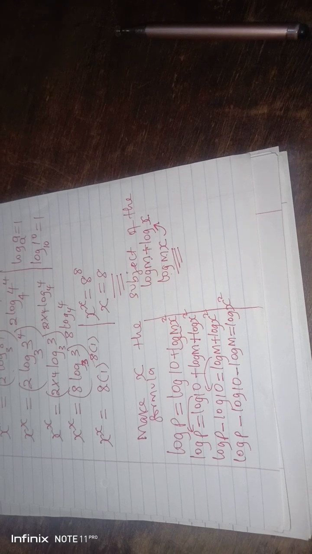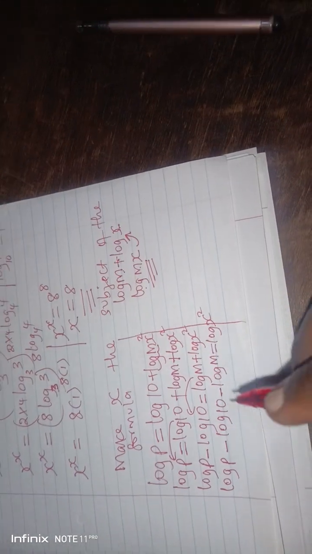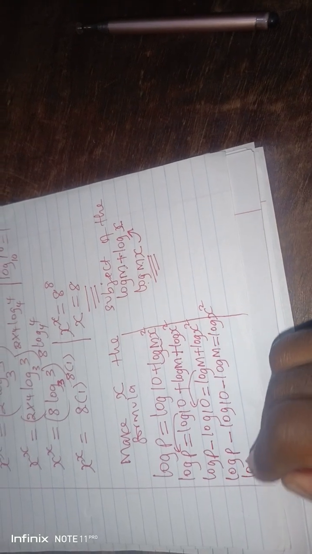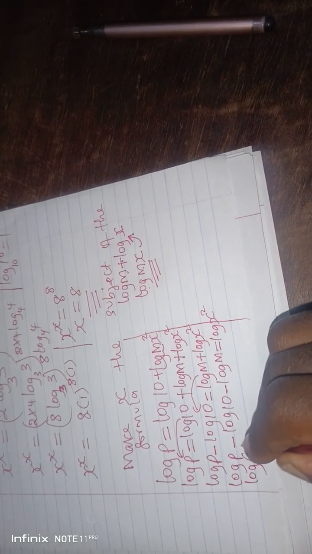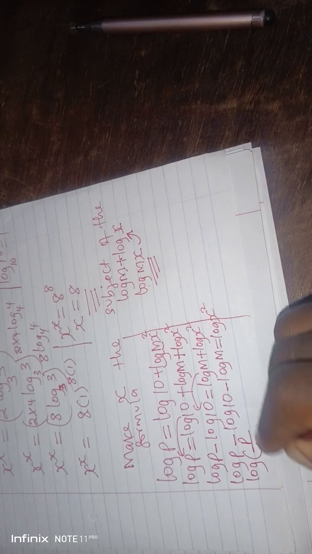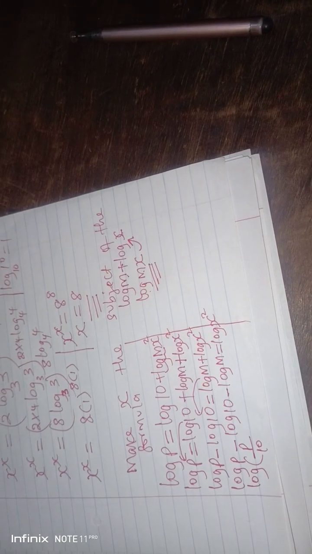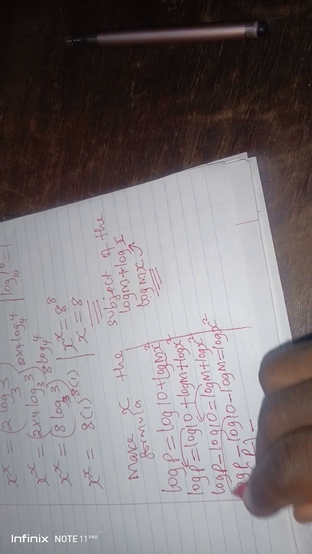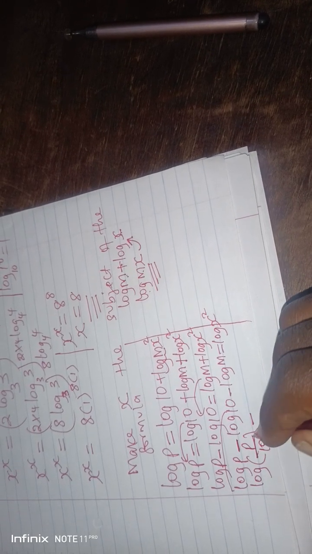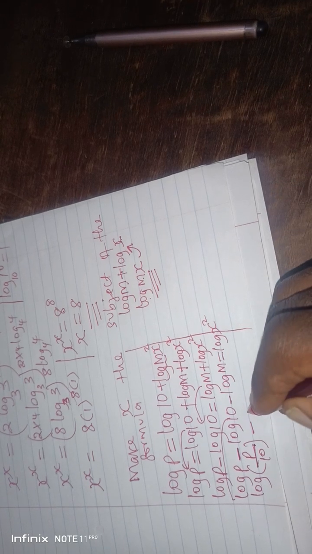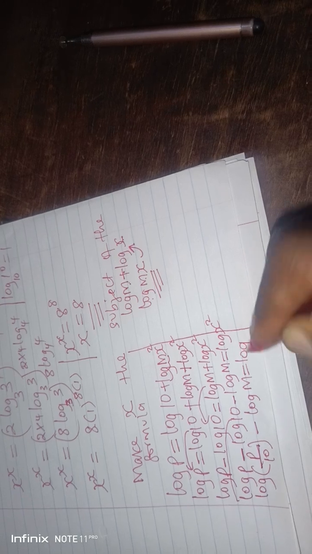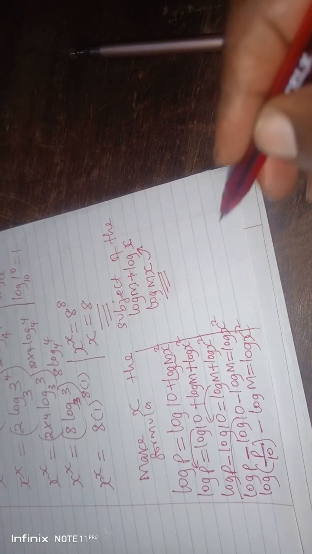That's how mathematics gets done, slow but very sure. So we can combine these logs. We shall have the logarithm of p divided by 10, and then less the logarithm of m. I've combined these two where minus changes to division. That must be equal to the log of x squared.